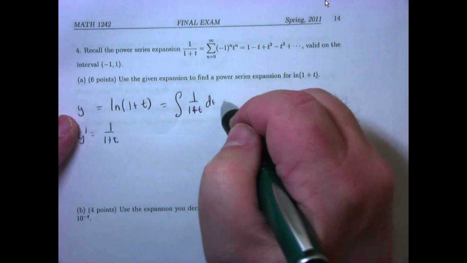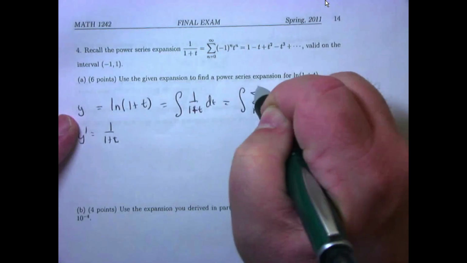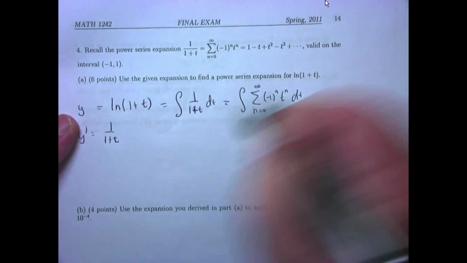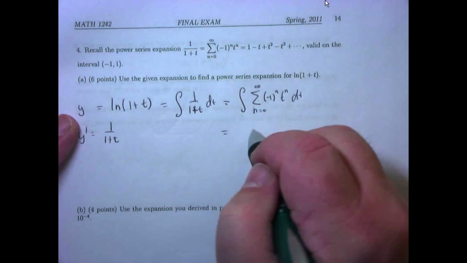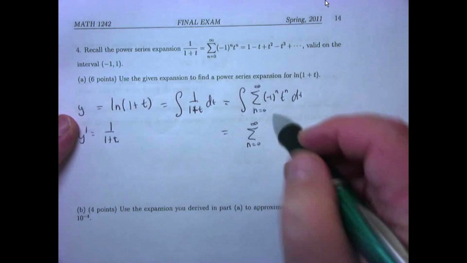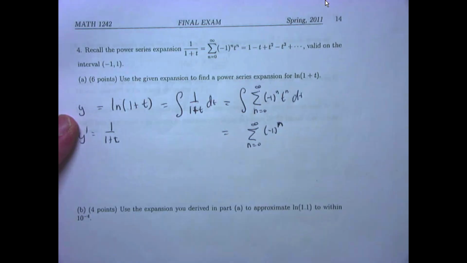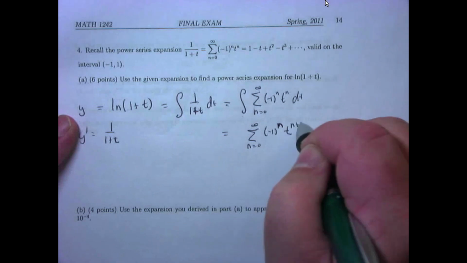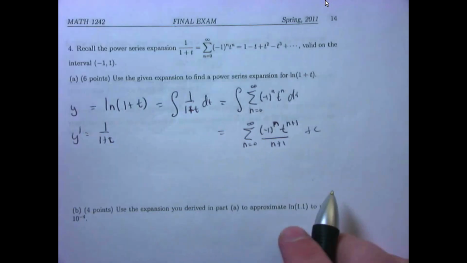But I want a power series. So to do this, I'm going to integrate the power series. The sum as n goes from 0 to infinity of negative 1 to the n, t to the n dt. We're doing dt's here. How do you integrate a power series? Well, you just leave the summation alone, starting it still at 0. Remember our big theorem there. You still start at the same number. Negative 1 to the n is a constant. You're going after the t. What's the integral of t to the n? Integrate. Add 1 over add 1. That'll be t to the n plus 1 over n plus 1, officially plus c.